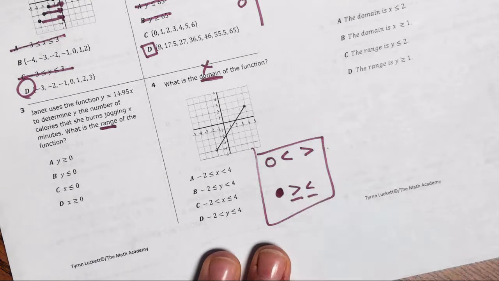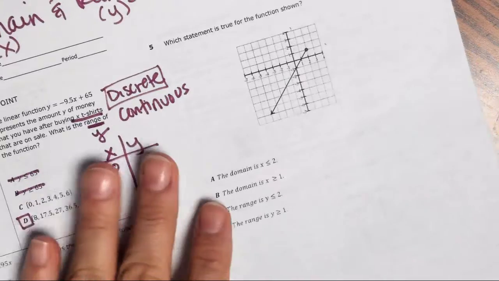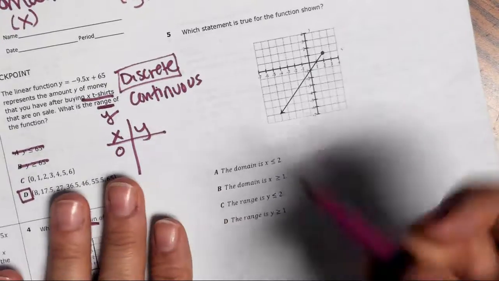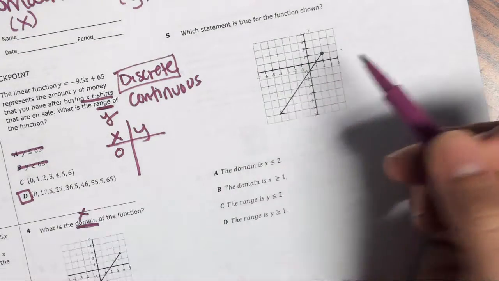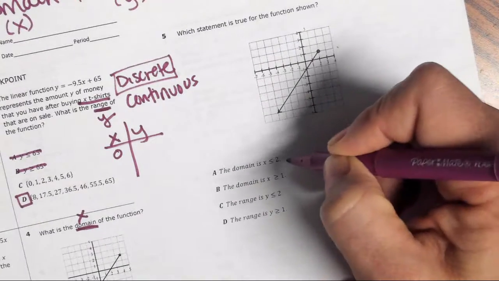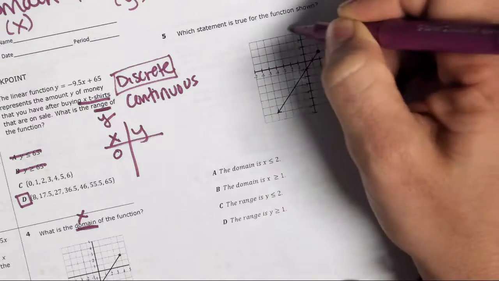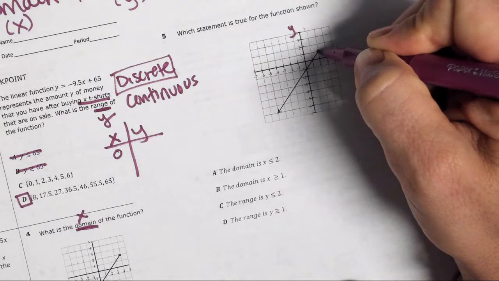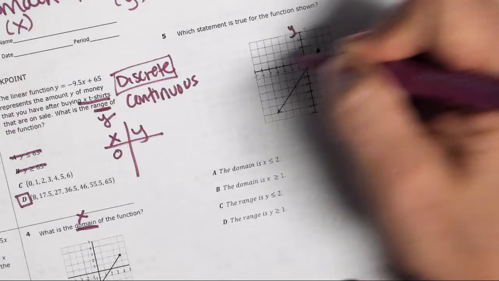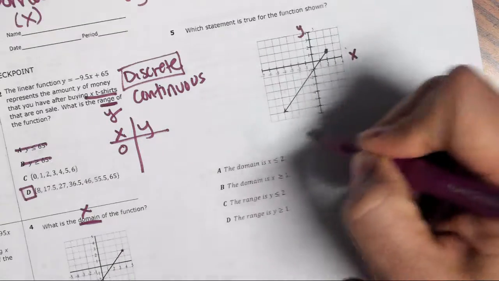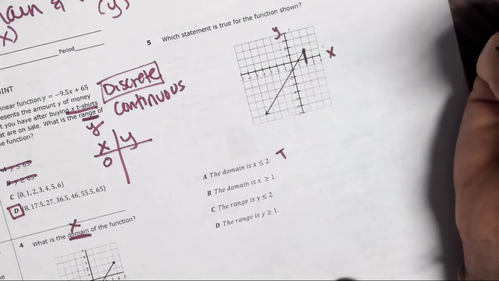All right, if you need to pause it, go ahead and pause it, finish that one, or come back to it. Number 5, it's asking you which statement is true for this graph. So it's saying the domain is x is less than 2. So the domain, remember, is your x values, range is your y. So the domain starts at 2 and it says it goes to less than. So that seems to be true because it starts at 2 on the x-axis.